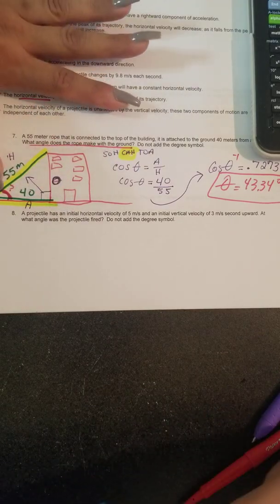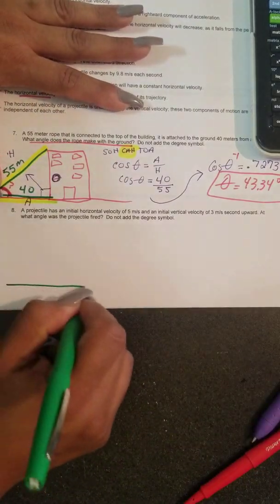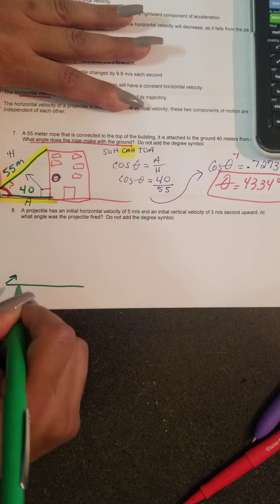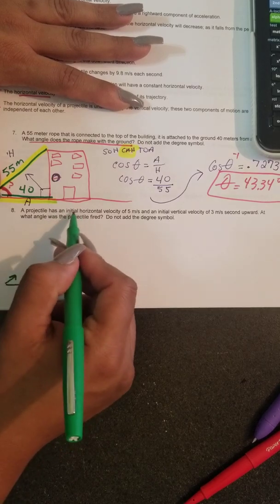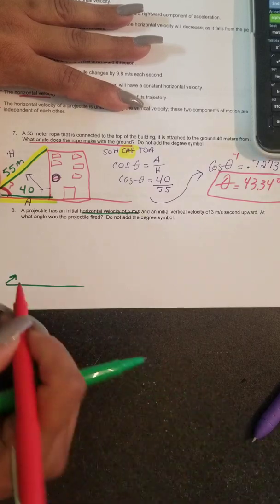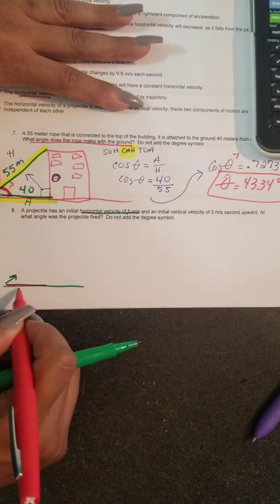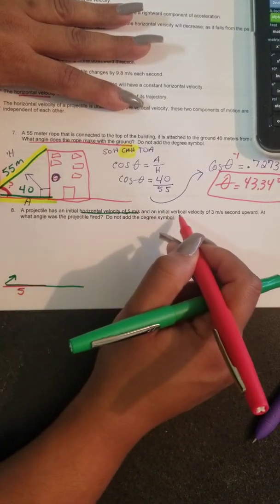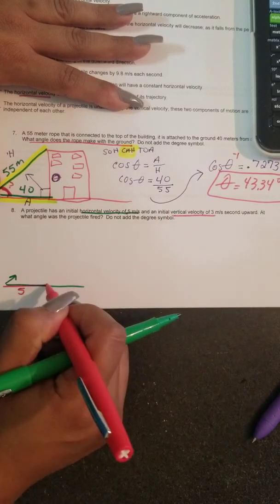Okay, and here's my ground. There's a projectile that was fired, and it says horizontally 5 meters per second. So horizontally, this would be 5, and vertically 3.